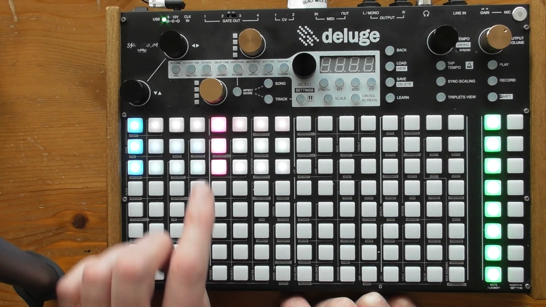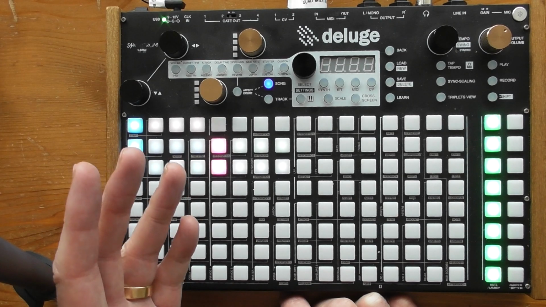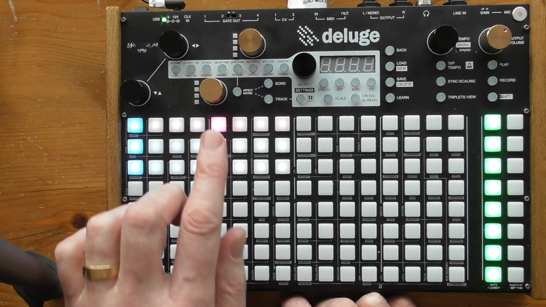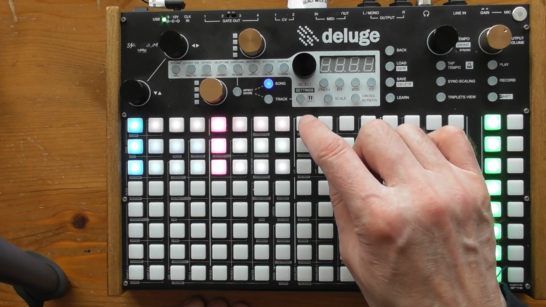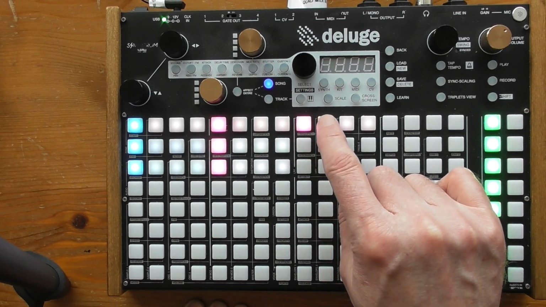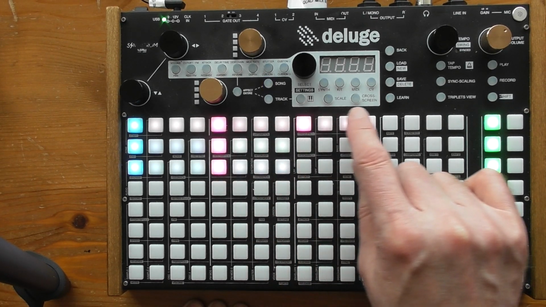So what we need to do is long press this 5th pad. Now if I just press it lightly and come off, it deletes it. So I'm going to put it back in. So long press it so you don't delete it, and then press the 9th pad, and notice that's gone pink. So basically, instead of 4 bars, we've now got 8 bars.